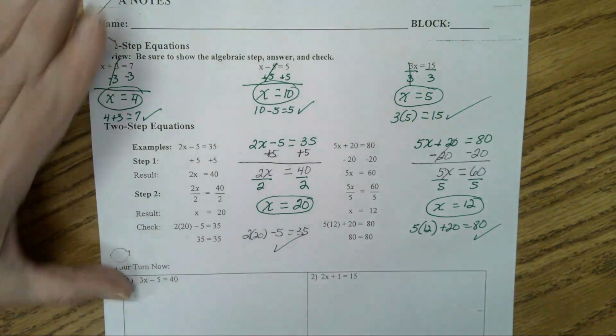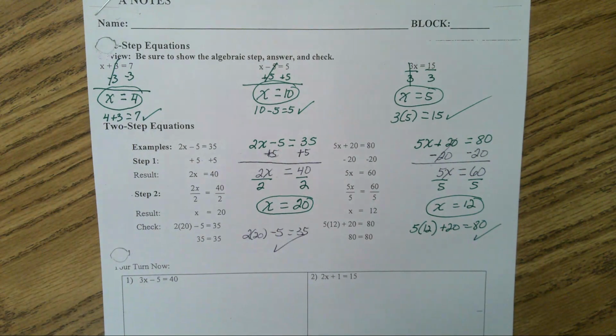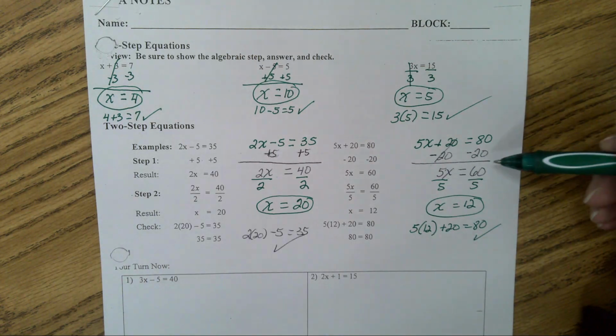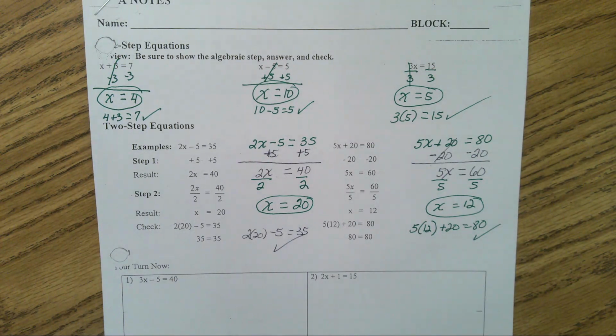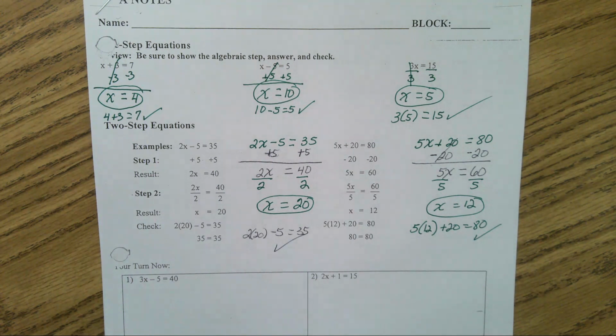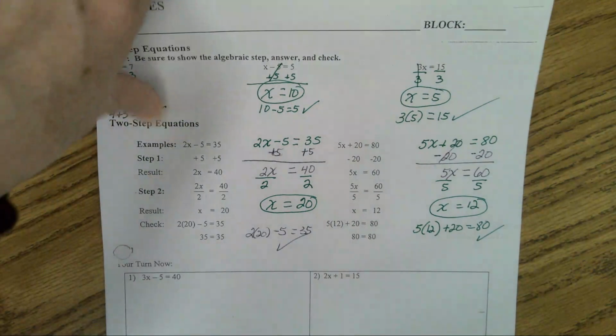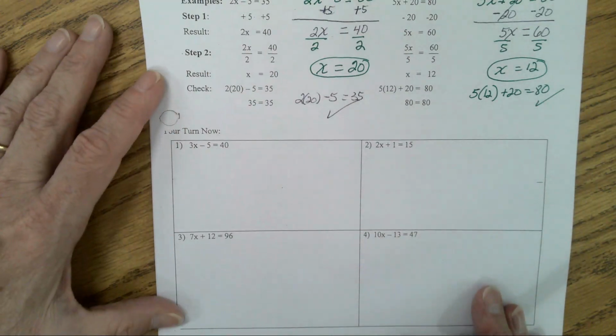Yes, it does. Now on your test, or actually you're going to have a quiz on Friday, this is worth 1, 2, 3, 4, 5 points. So if you just put x equals 12, you only get 1 out of your 5 points. You have to show all of the work. Now let's practice with the few problems down here.